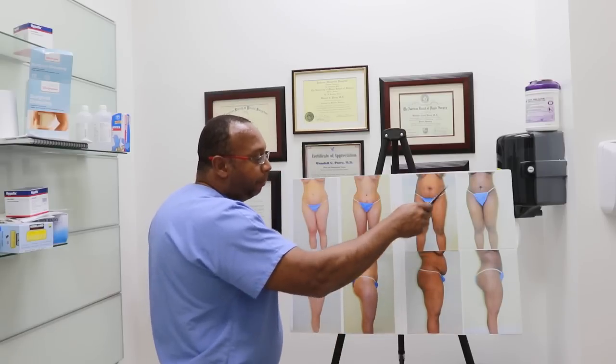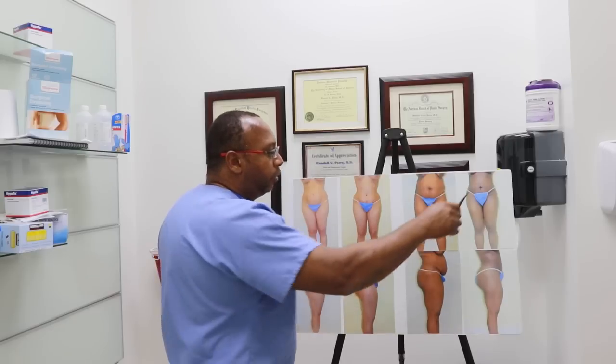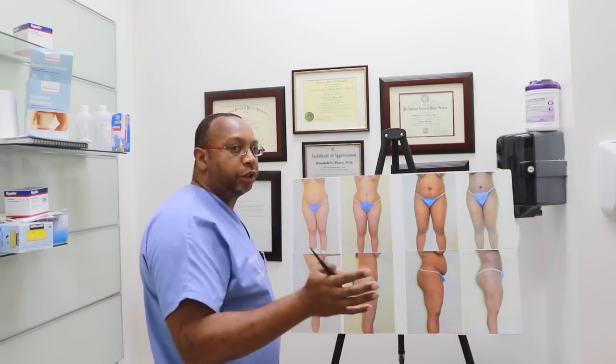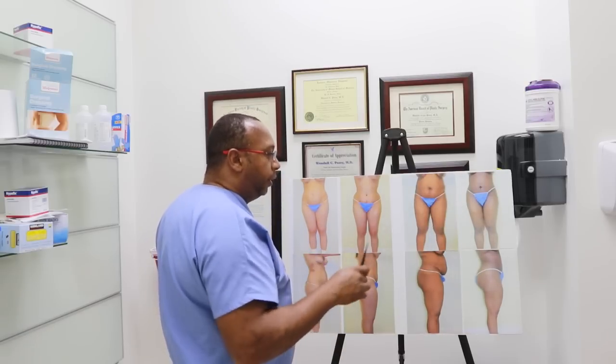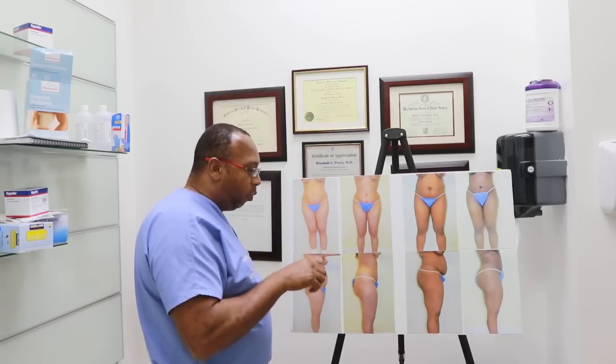The big deal in the liposuction is creating curves. You can see this person is a straight line. So afterwards, we've got a curvy figure. So that's really what liposuction does. It makes curves and shape. But what it cannot do is tighten the abdominal wall muscles.